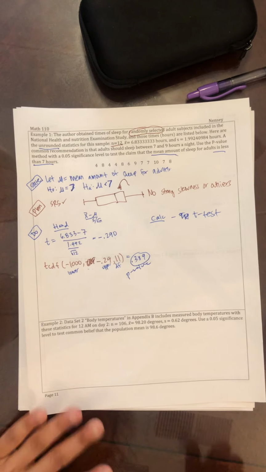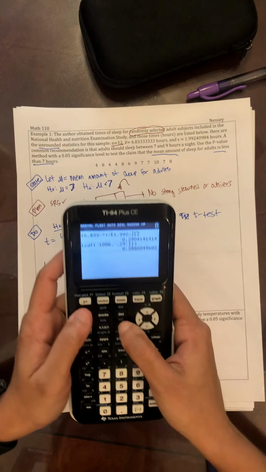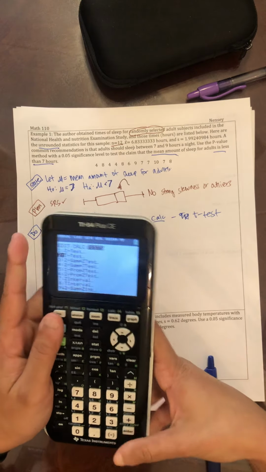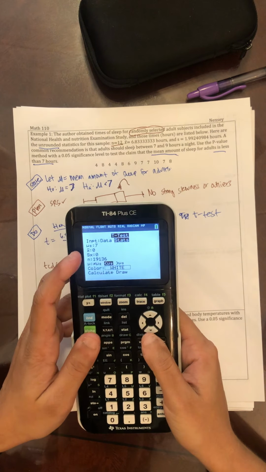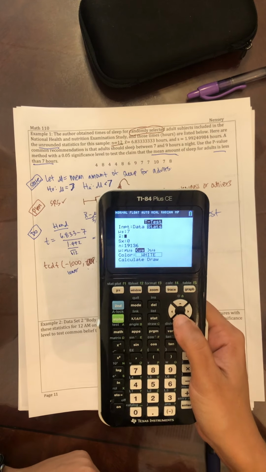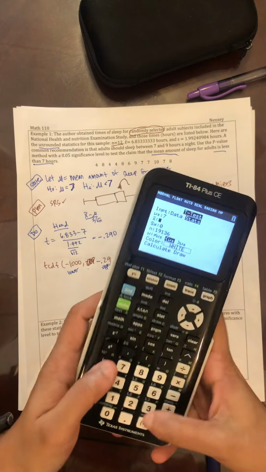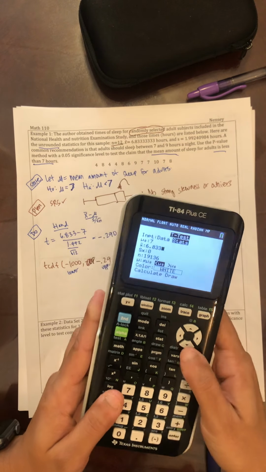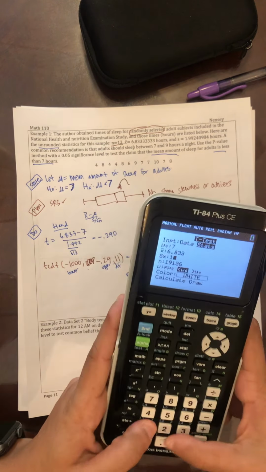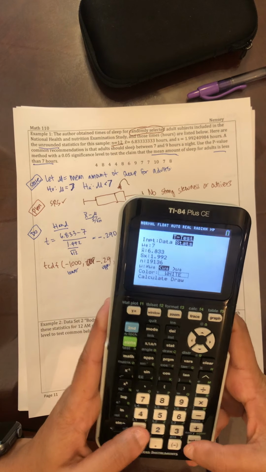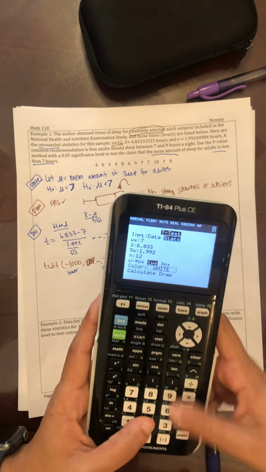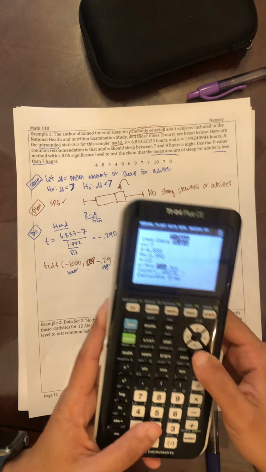Okay, so, sorry, t-test. We're going to go ahead and go stat, tests, t-test. This is statistics, so our mean is 7. Our x bar I wrote out as 6.833. Our s sub x is 1.992. Our n, how many people did I look at, was 12, and it's less than, so we're good to go.